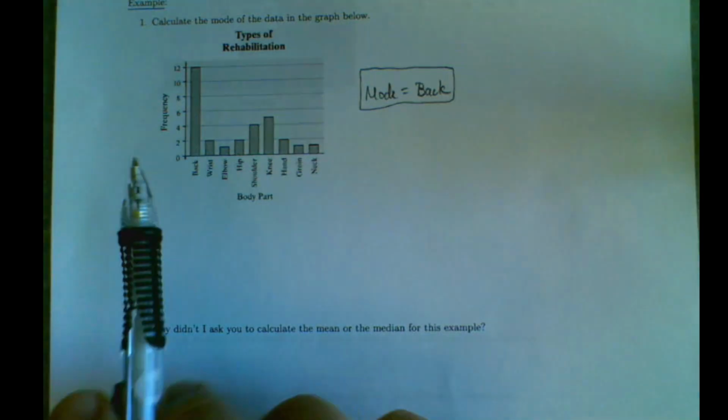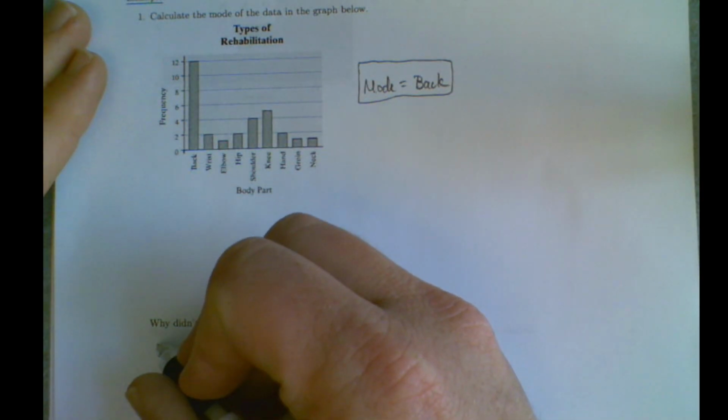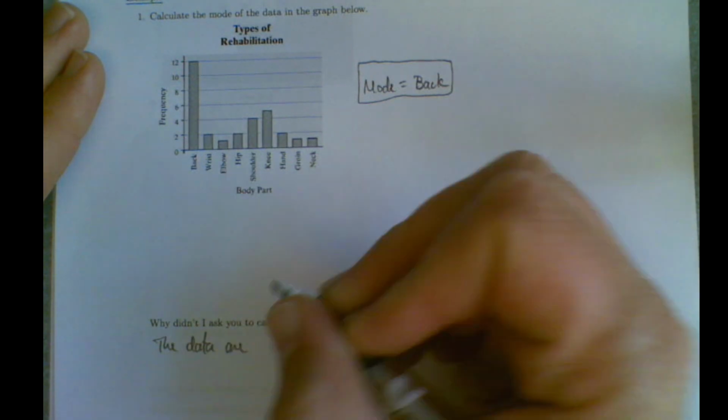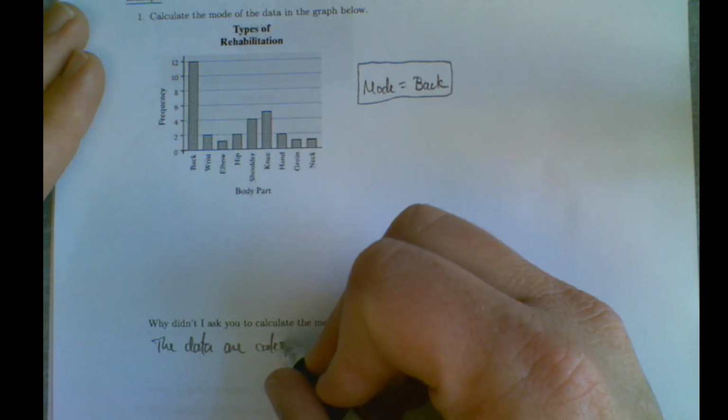It would just be a list of these injury locations, and we can't compute the mean or the median of that, right? It doesn't make sense to say back plus wrist plus back plus elbow plus shoulder plus hip plus back plus hand, and then divide by however many numbers there are, or however many injuries there are, right? We simply cannot calculate the mean or the median. So I would say, well, the data set or the data are categorical.